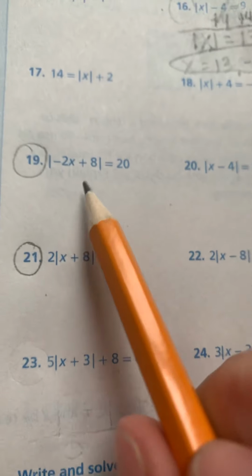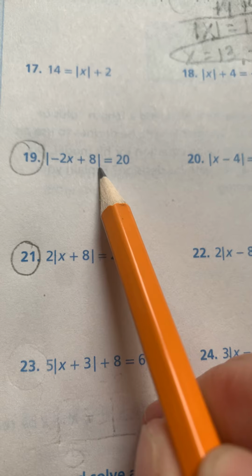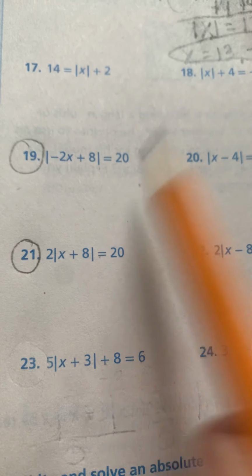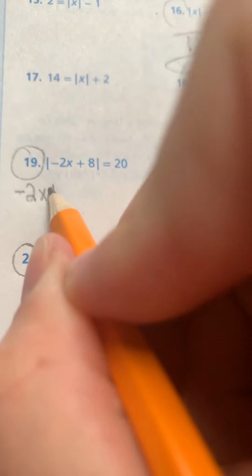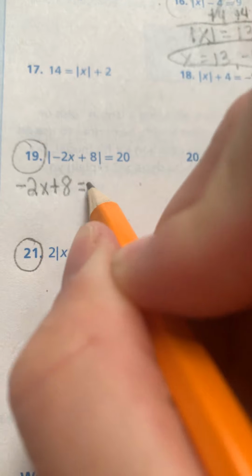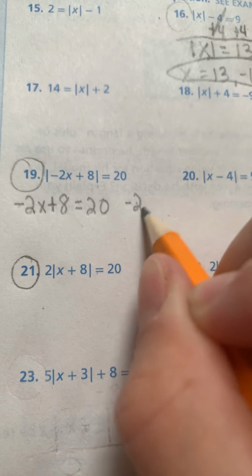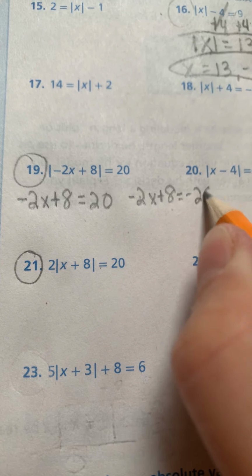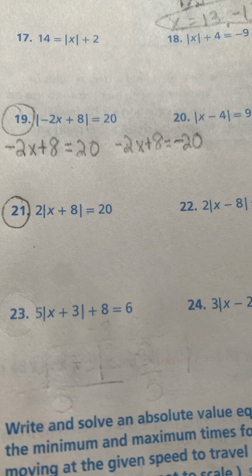In this example, there's nothing outside of the brackets on this side. So you're going to create your two equations right in the first step. Negative 2x plus 8 equals 20, or negative 2x plus 8 equals negative 20. Now you need to solve these separately.